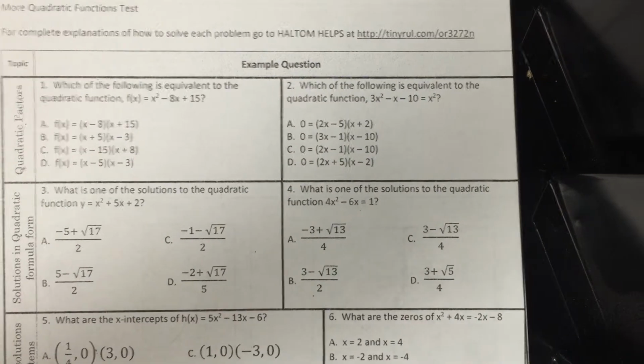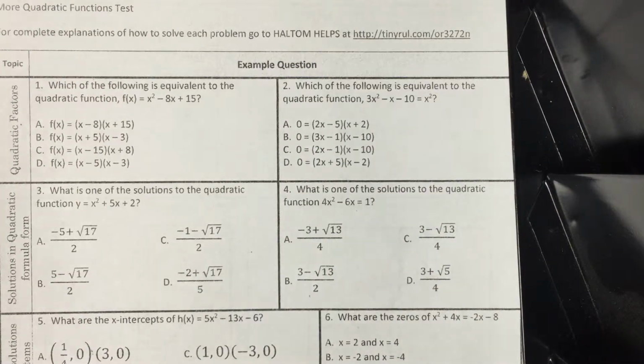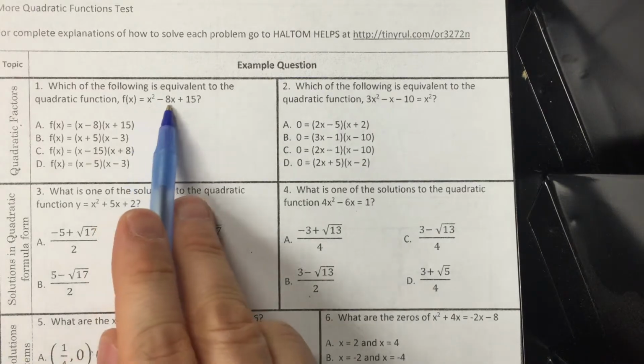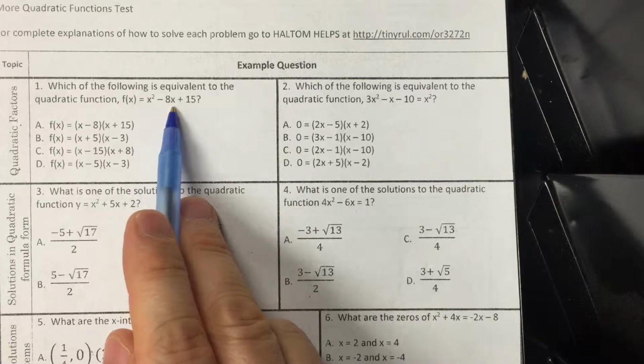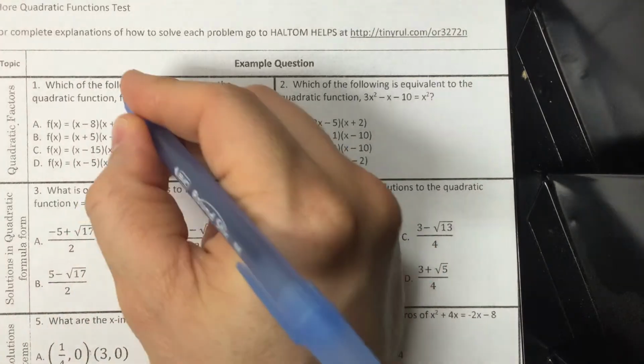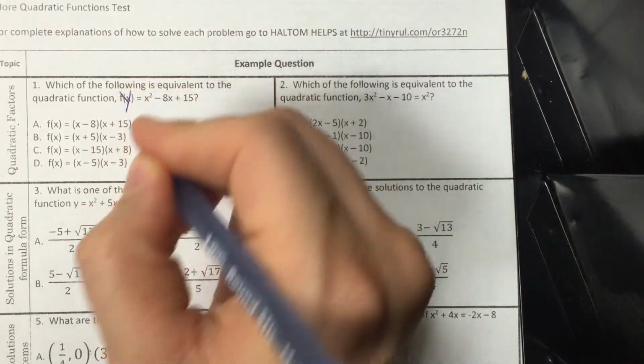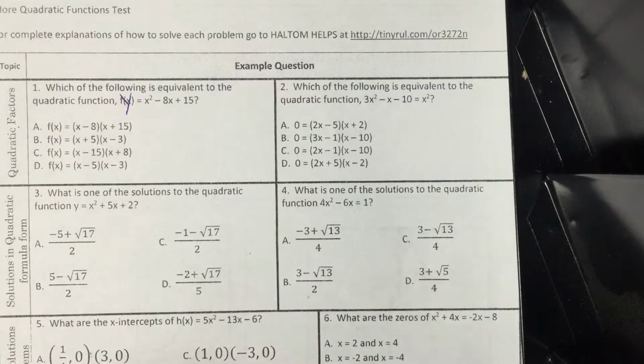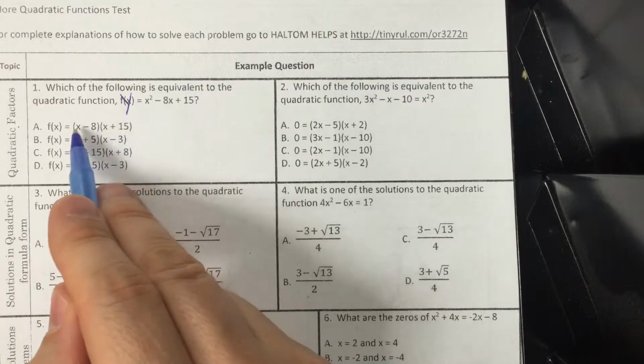Which of the following is equivalent to the quadratic function f of x equals x squared minus 8x plus 15? Alright, we know that when we see f of x, it's the same thing as y. So let's go ahead and put y there. Now I'm going to show you a way to do this without actually having to multiply out these factors.